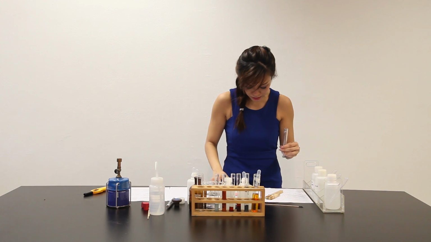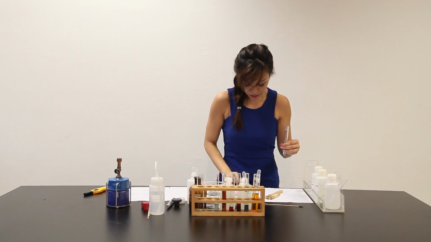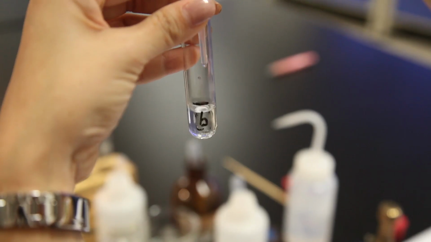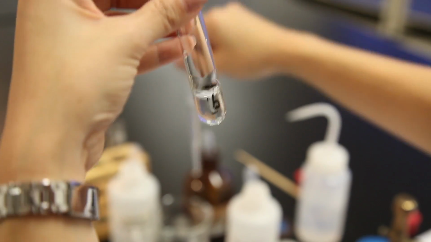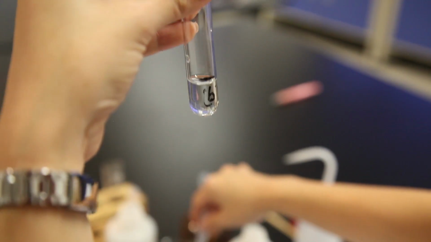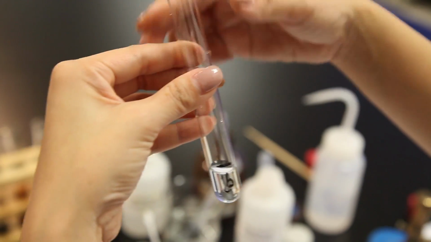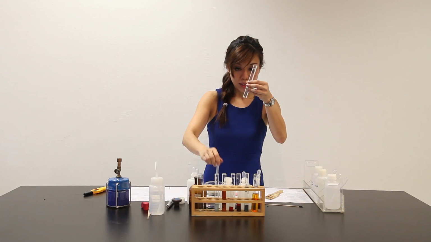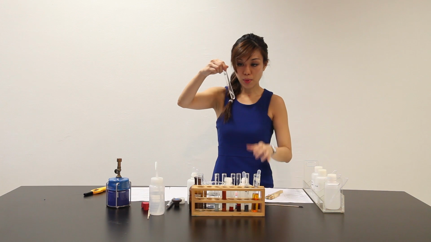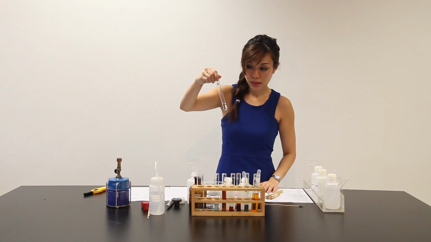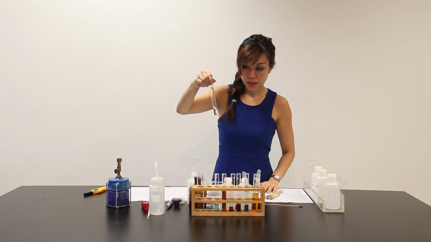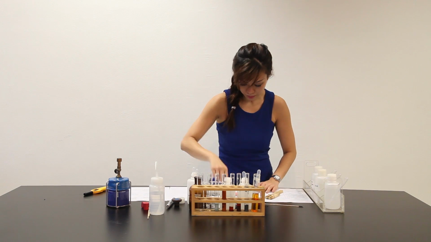And to this, I add some solution Y. The solution is clear. Upon adding solution Y, no visible reaction.